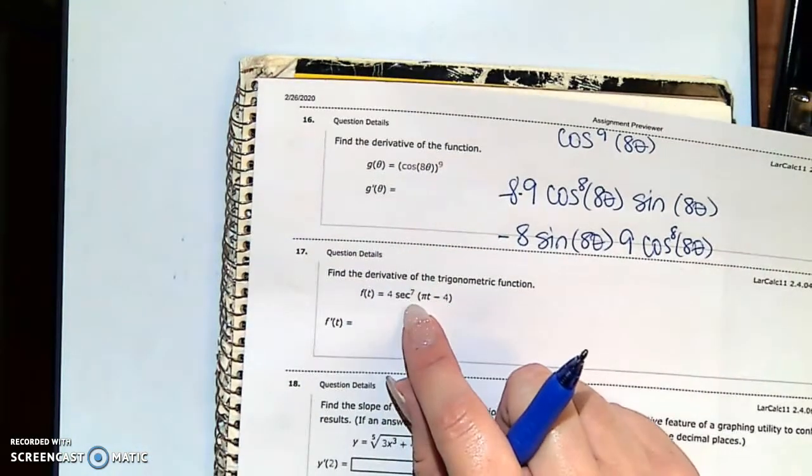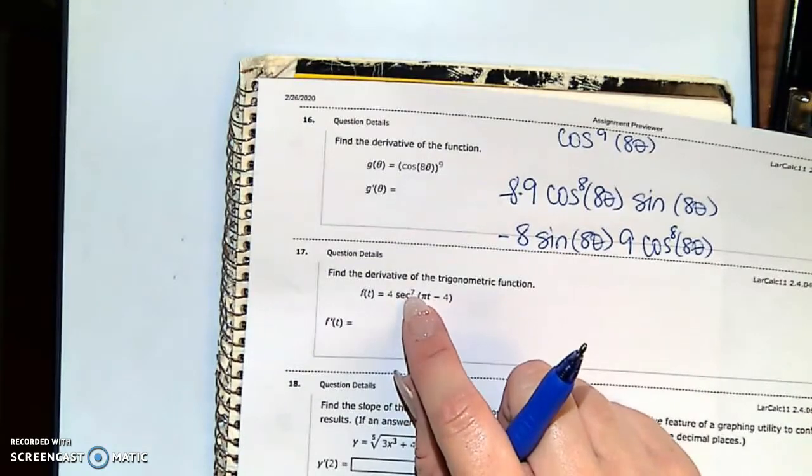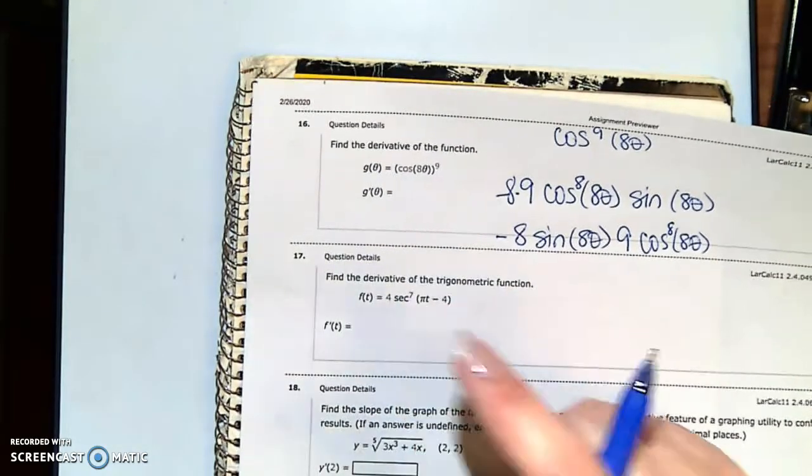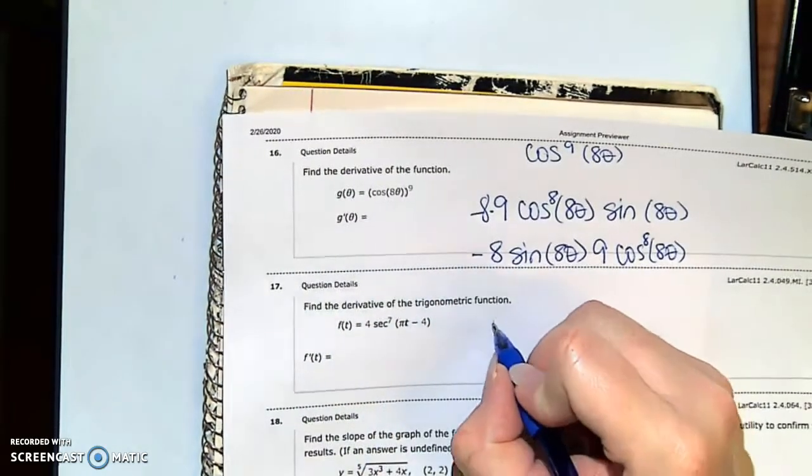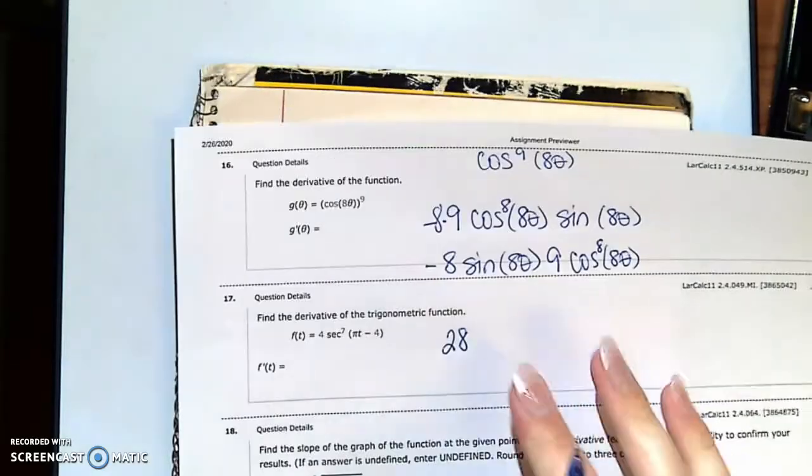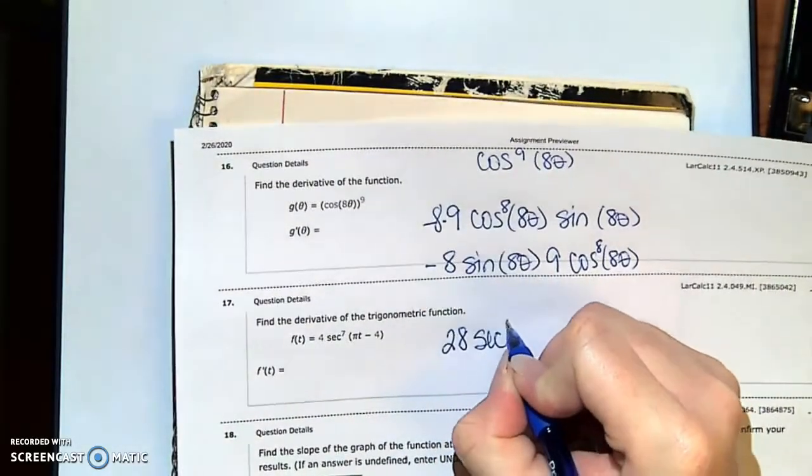Okay, so this one, secant is being raised to the 7th. So you're going to have to drop your exponent out front. So 28, secant to the 6th.